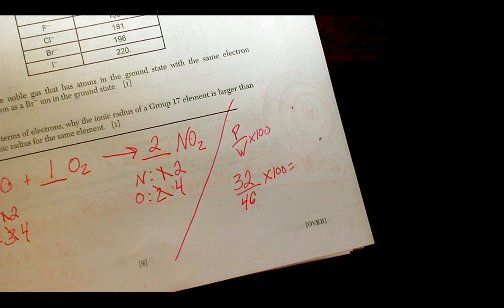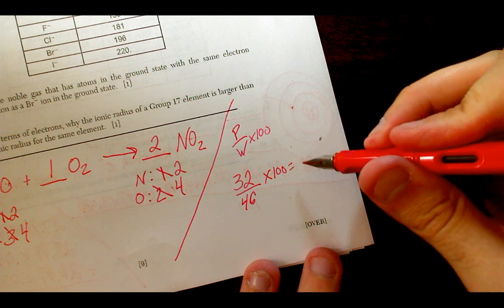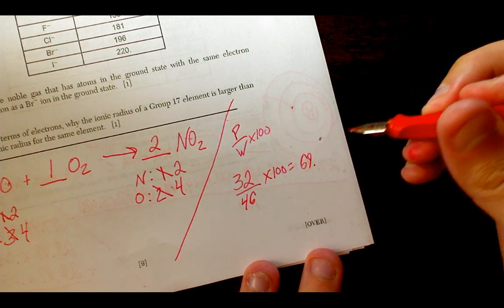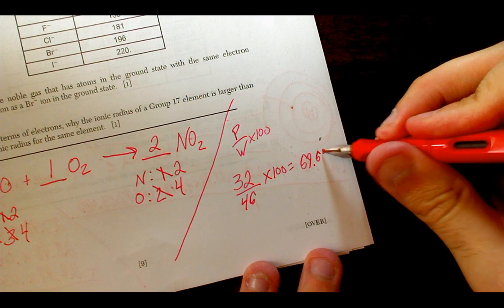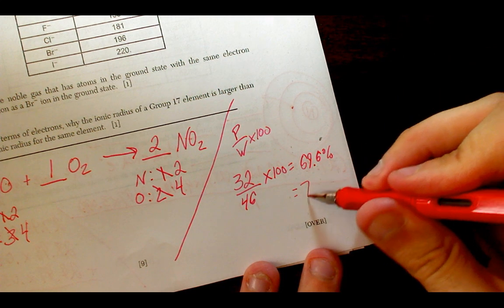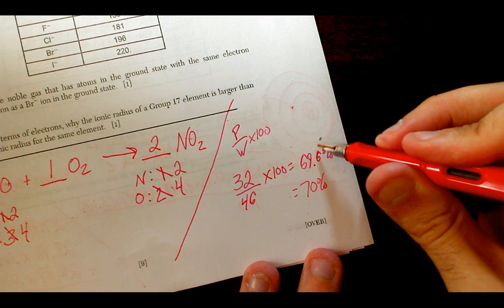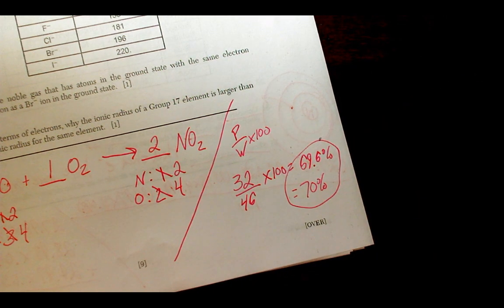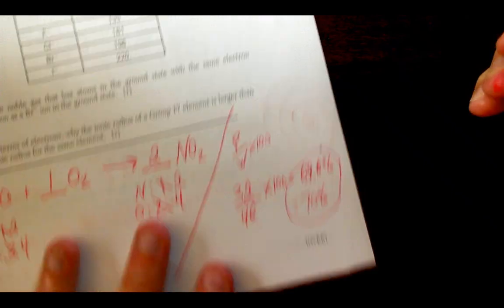And when I do that, it's going to be about 69.6%. If you want to round that to 70%, either way, the answers that we were told to accept, I think, are anywhere from 69.5 or something up to 70. So either of those works as an answer. So that is number 58 now.